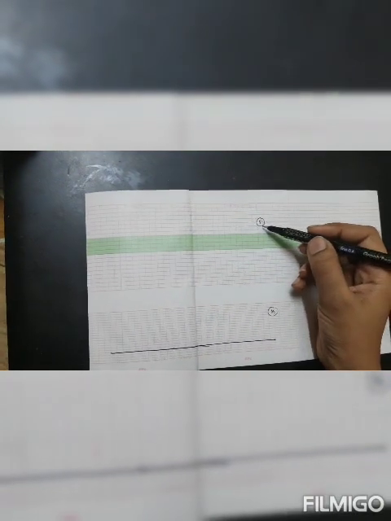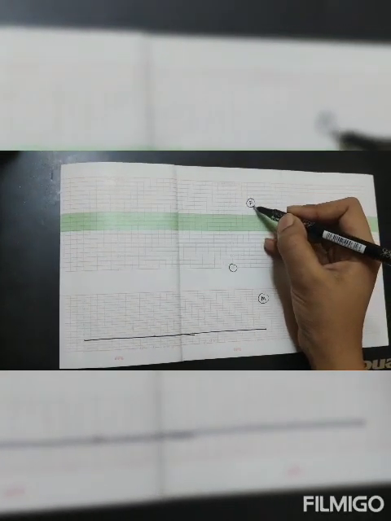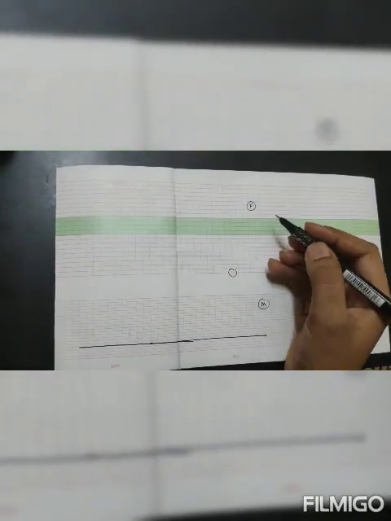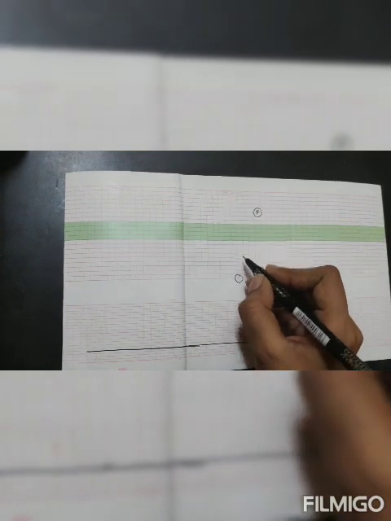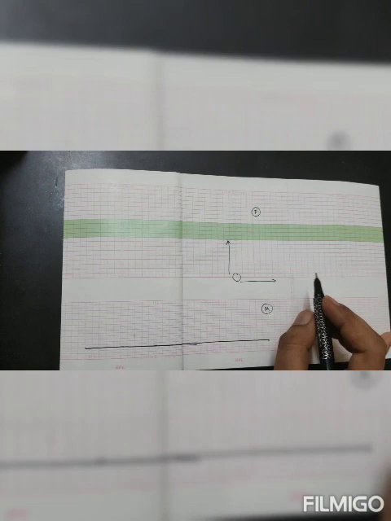Coming to CTG paper, it will have fetal part and the maternal part. In fetal part, heart rate will be recorded on the vertical axis and time on the horizontal axis.